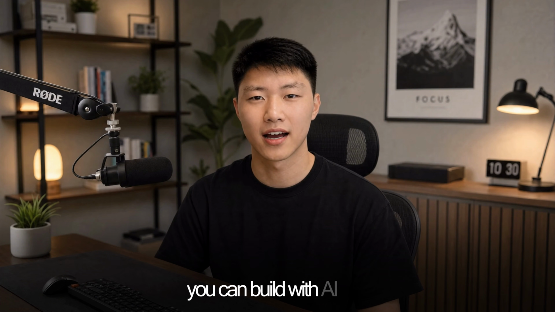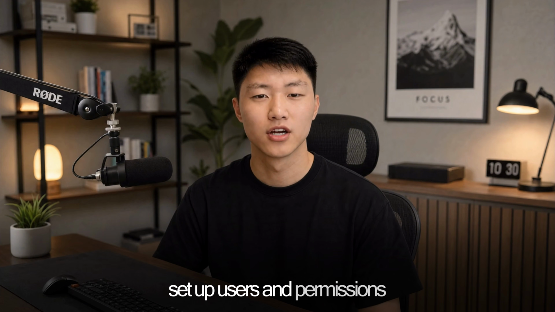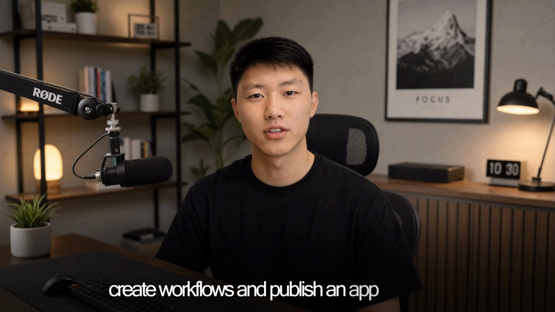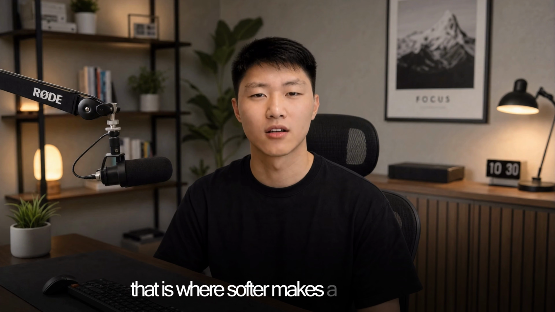You can build with AI, edit visually, manage your data, set up users and permissions, create workflows, and publish an app that your team can actually maintain. That is the part that matters. The best AI app builder is not just the one that creates the first version fastest. It is the one that helps you keep improving the app after real people start using it. And for business teams, that is where Softr makes a lot of sense.